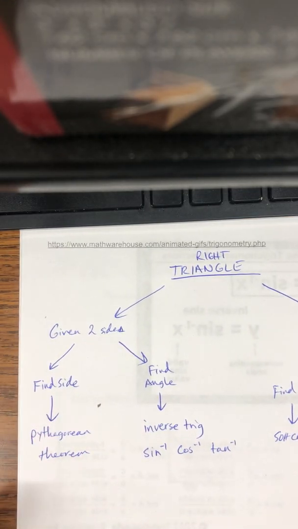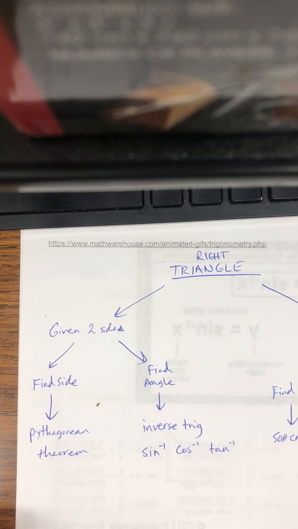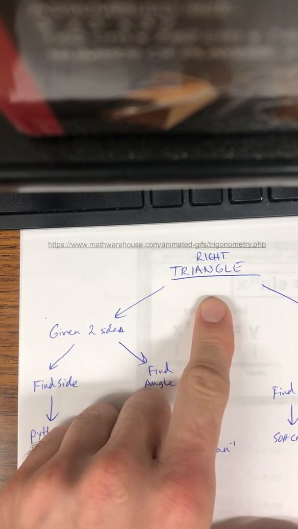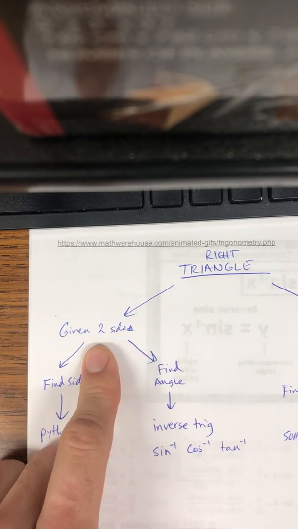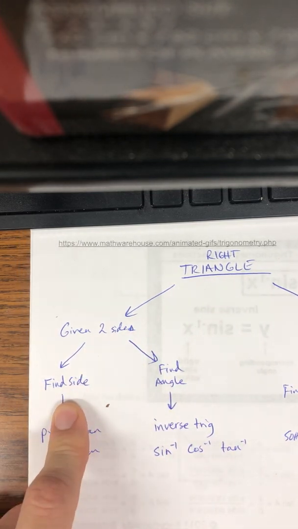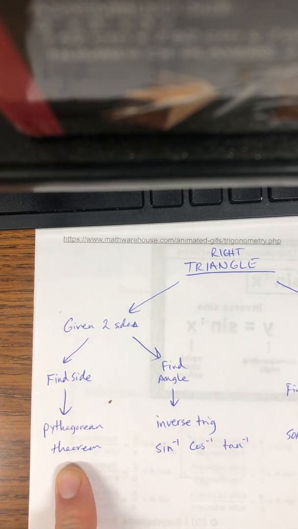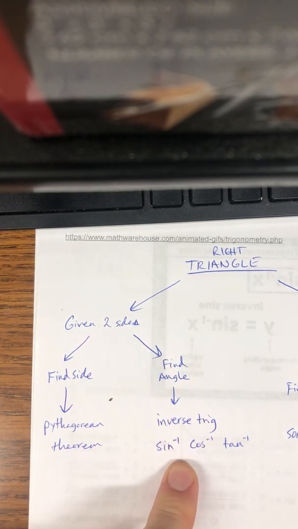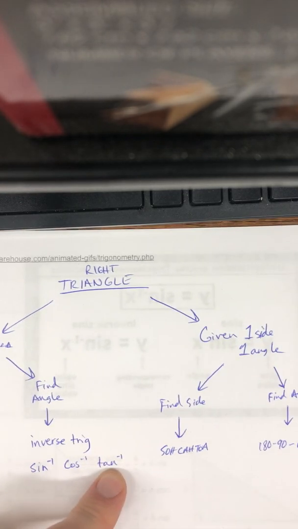Hey, this is a video on right triangle trig for the ingenuity unit, and I'm gonna go over some concepts to help you guys get started. If you're given a right triangle, you're gonna be given a problem where maybe you're given two sides. If you have to find the side, use the Pythagorean theorem. And then if you're given two sides, you have to find an angle, you use the inverse trig, that's sine with the -1 up top, cosine -1, tangent -1.